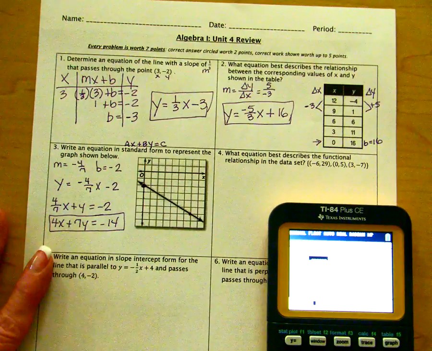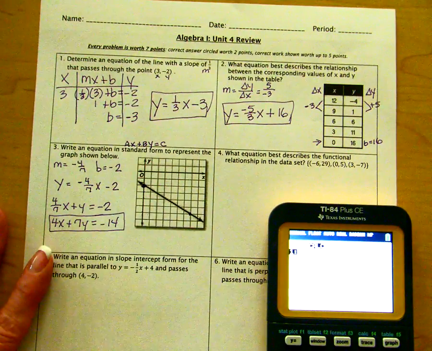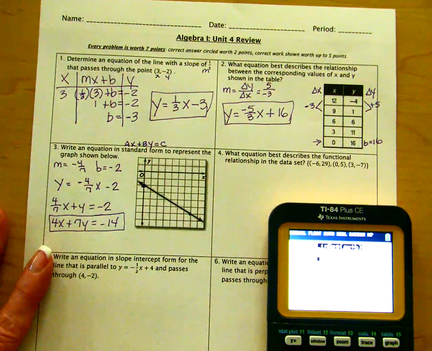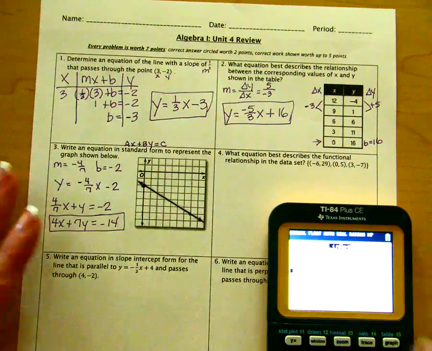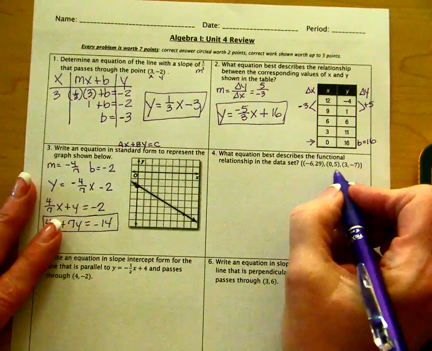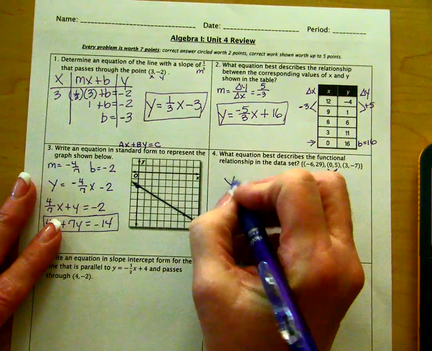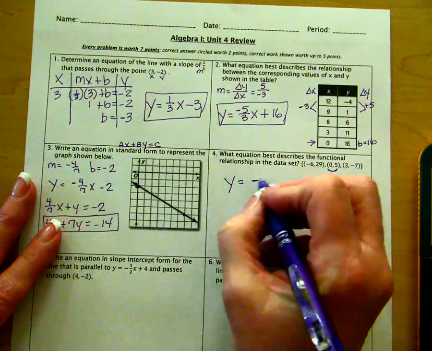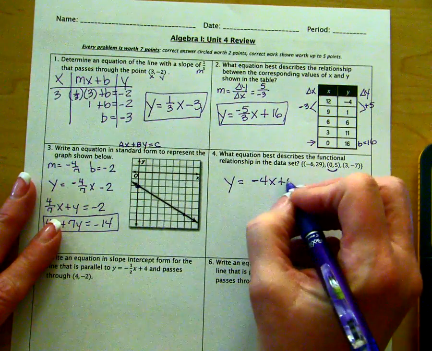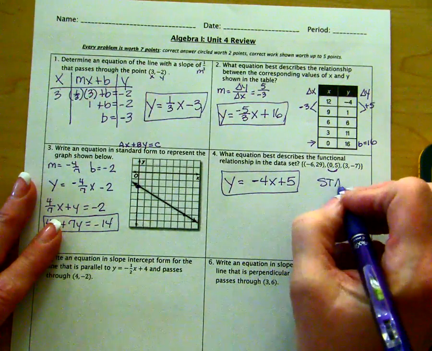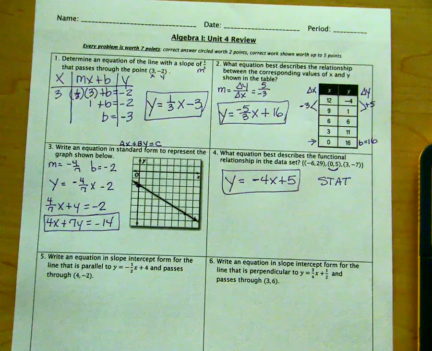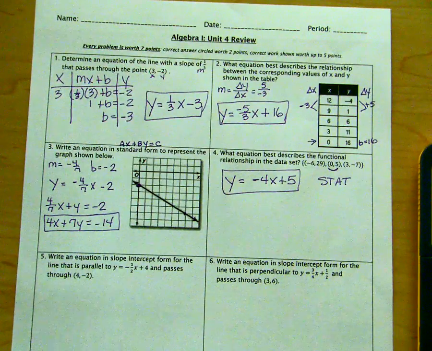And then -7. Then I'm going to calculate the linear regression, which tells me I have a slope of -4 and a y-intercept of 5, which is good because here's our y-intercept right there. So our equation is going to be y equals -4x plus 5. And so we used stat to take care of that problem. So there are 1 through 4. In the next video, we'll pick up with problem number 5.